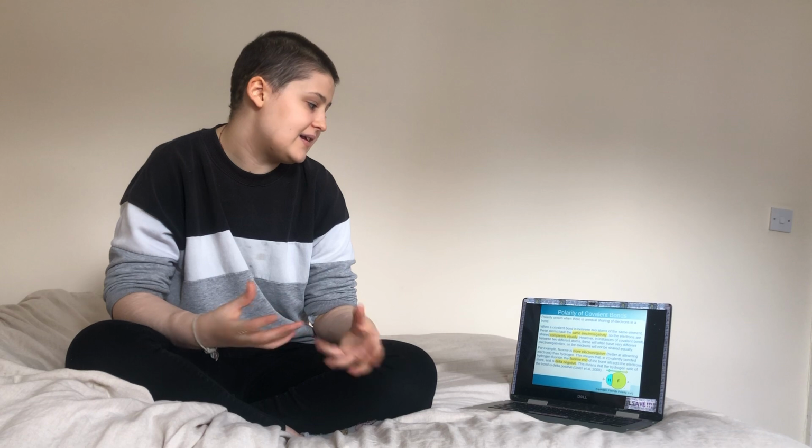Polarity of covalent bonds. Polarity occurs when there is unequal sharing of electrons in a bond. When a covalent bond is between 2 atoms of the same element, these atoms have the same electronegativity, so the electrons in the covalent bond are shared equally. However, in covalent bonds between 2 different atoms, these will often have very different electronegativities if they're different elements, so the electrons will not be shared equally.